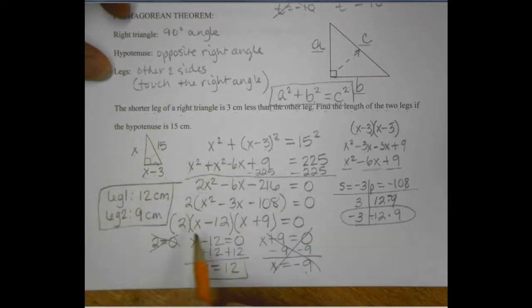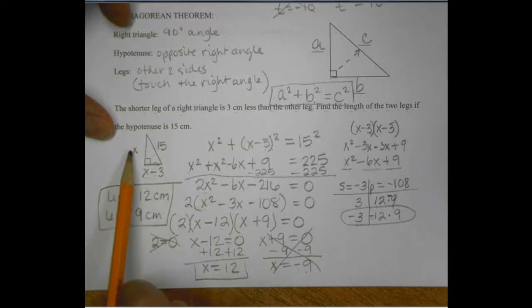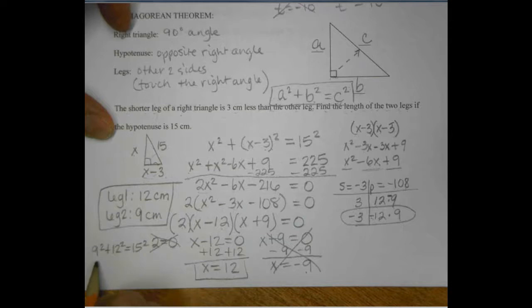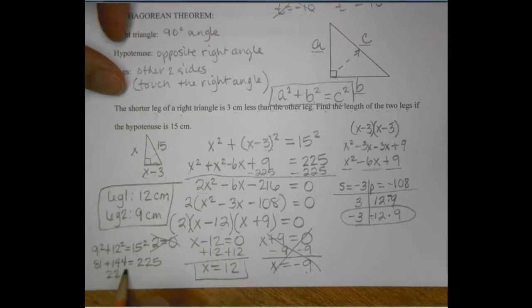There's my 2, and I can double check this by thinking of 9 squared plus 12 squared should equal 15 squared. And 9 squared is 81, 12 squared is 144, and 15 squared is 225. And a quick calculator check, and I do get 225 on both sides. So that is a Pythagorean triple for the leg, so I know that my answer is correct here.